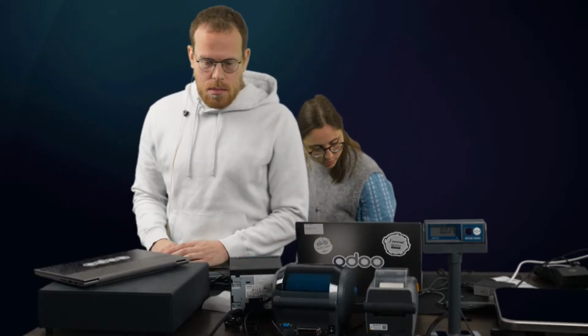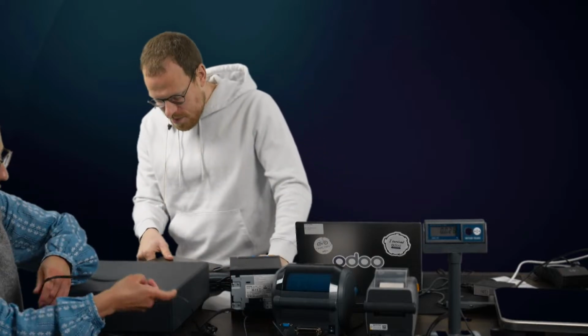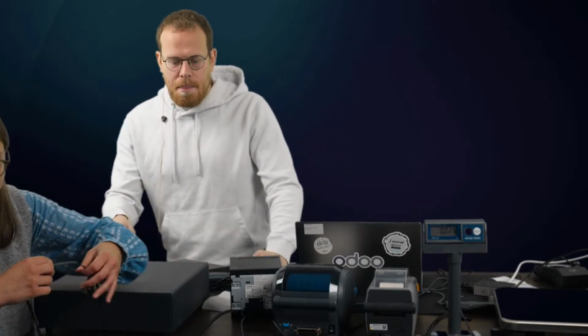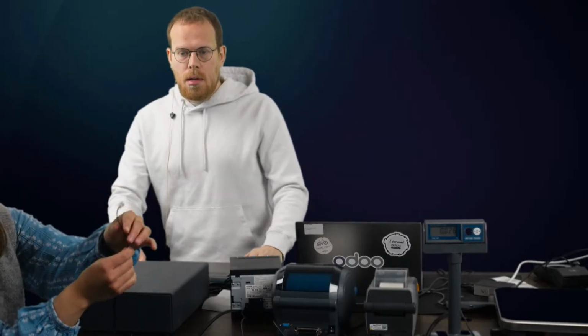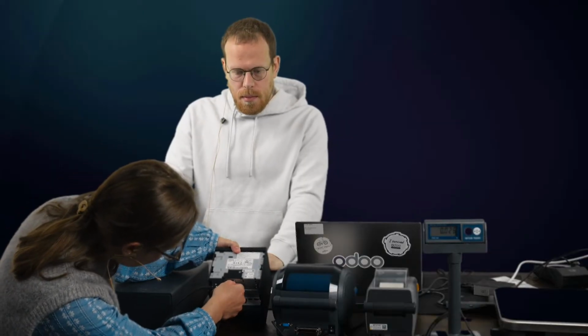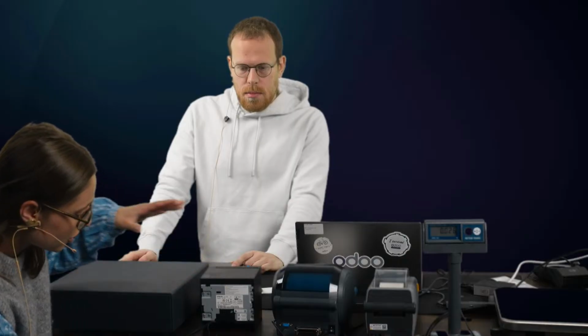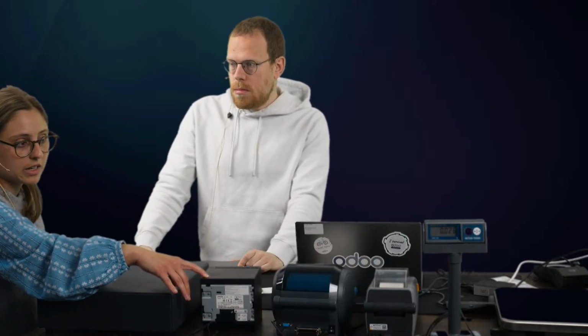We have here the cash drawer, and the printer-compatible port that we're going to connect into the special port of the printer. This will make sure that when you print a ticket, it's going to open the cash drawer.